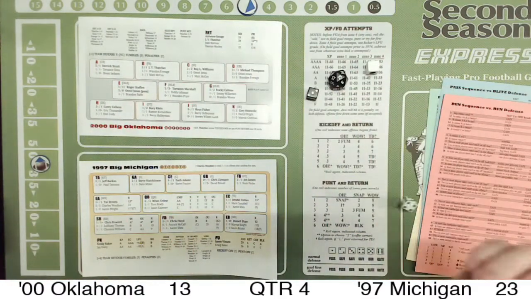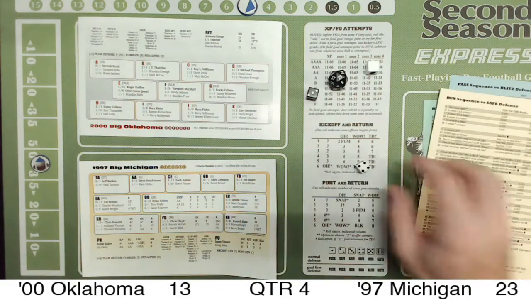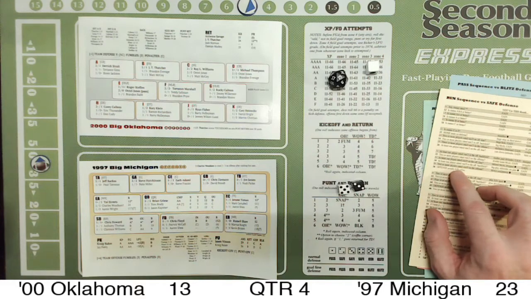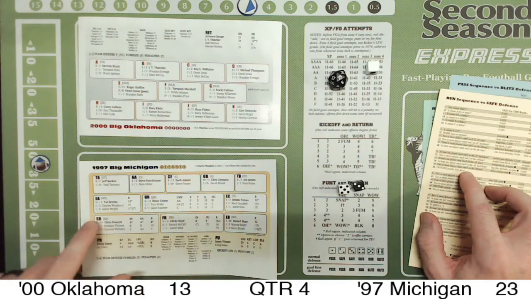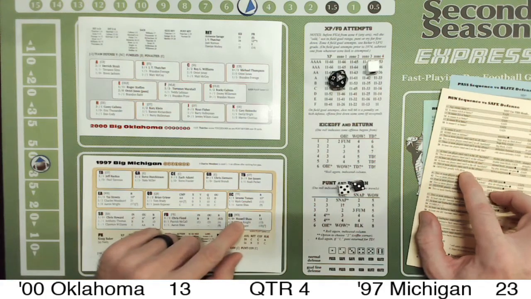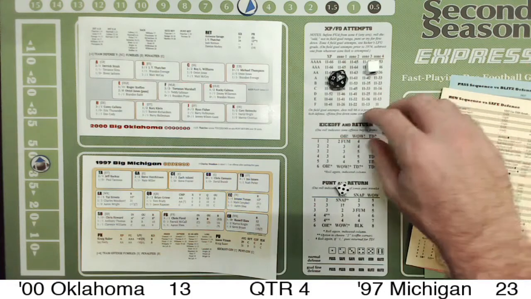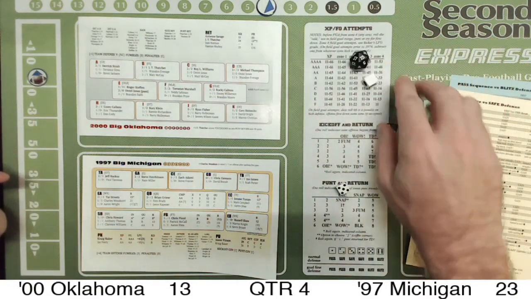Michigan coming out with a run, Oklahoma coming out with safe. 35, 2 or more players rated run 0 on the offense, and that will be Russell Shaw is the only 0, so that is a no. That is a gain. That's an XR, and gain of 3. 1, 2, 3 is 4 minutes left in the game.